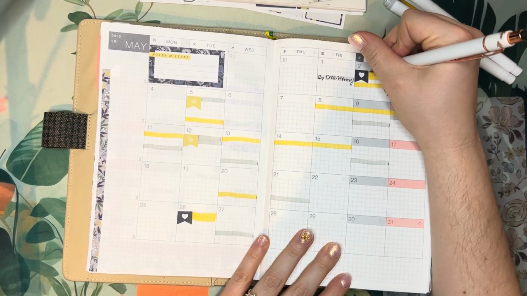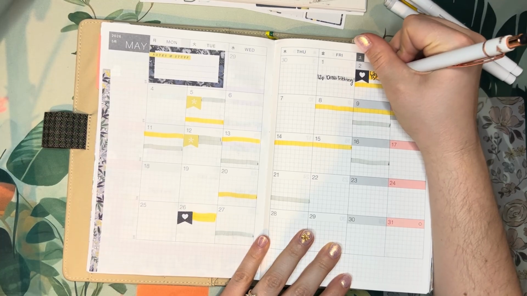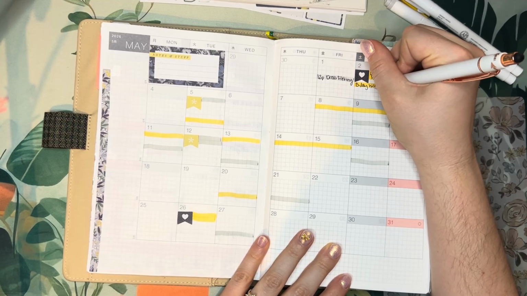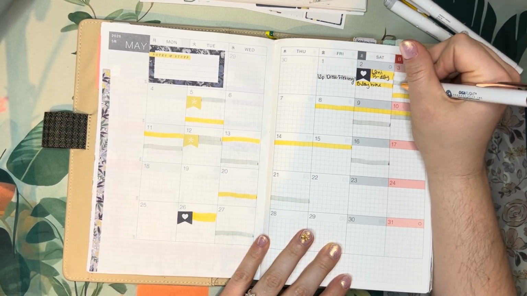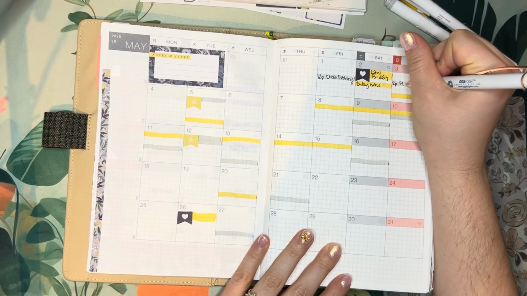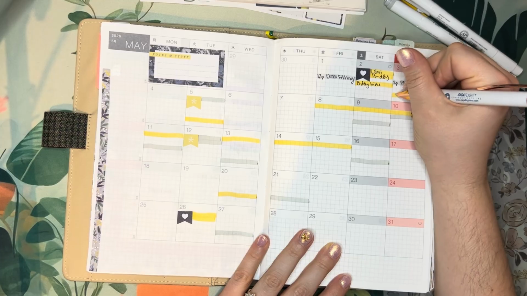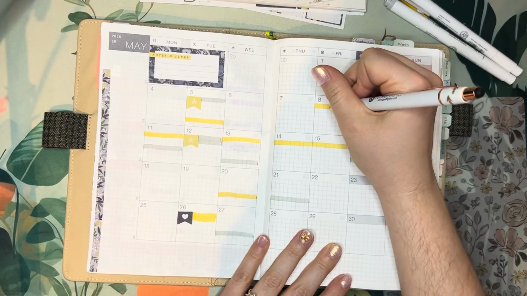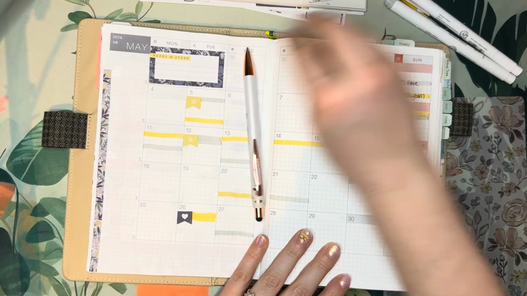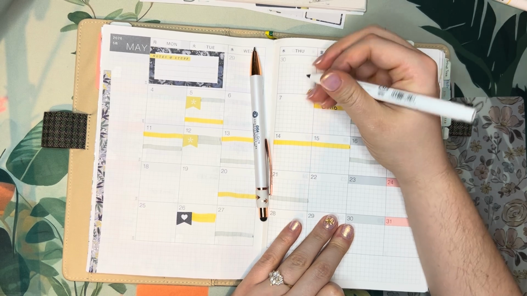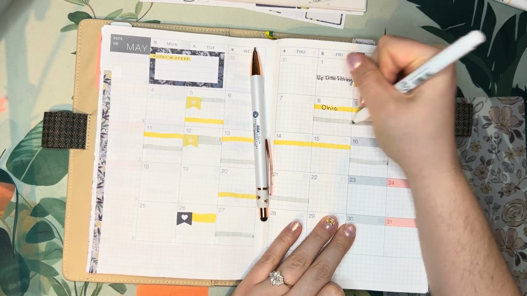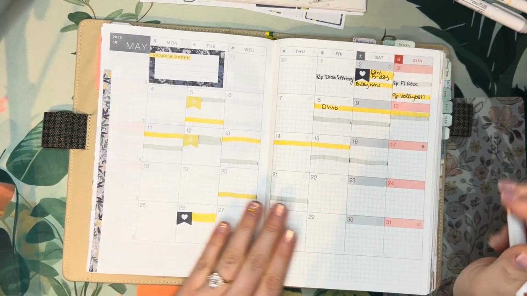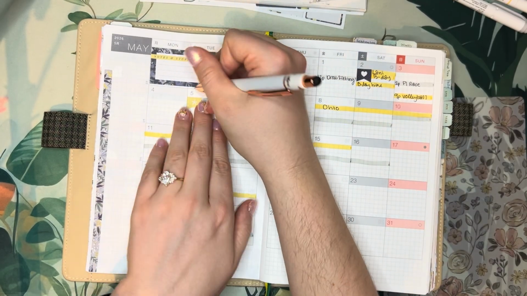Going back through these all again. Dress fitting, my friend's birthday. Hiking. Oh, I forgot. Okay. We have a flight at some point on the 8th. I don't remember the time, and the 15th again. Don't remember the time. So that's that. What is this? This is Cinco de Mayo.